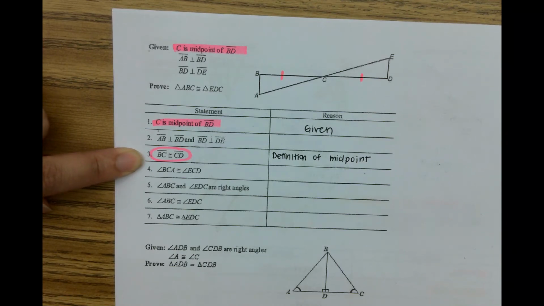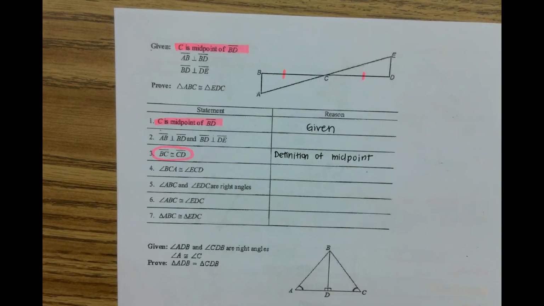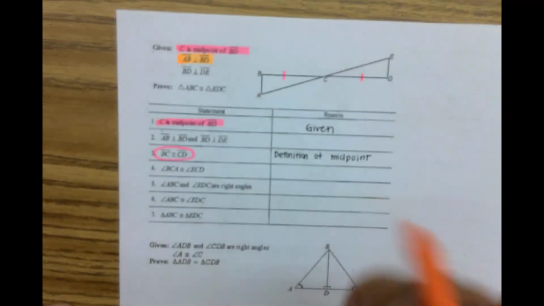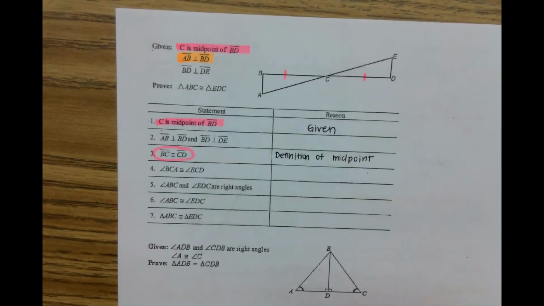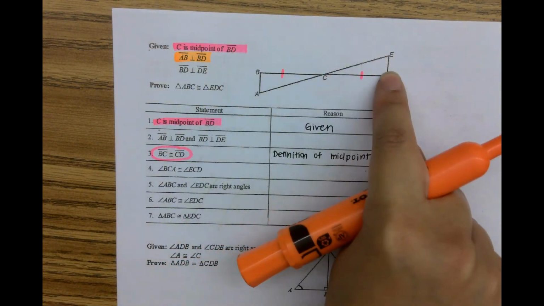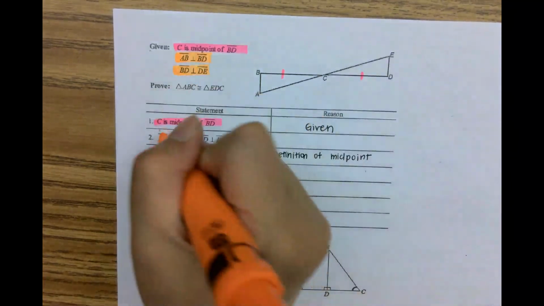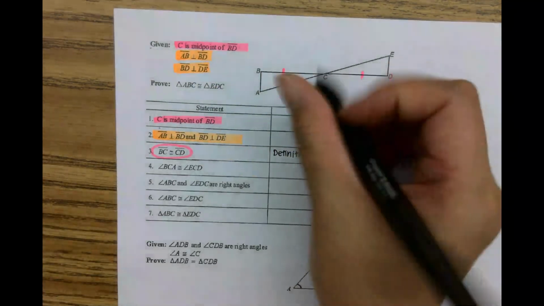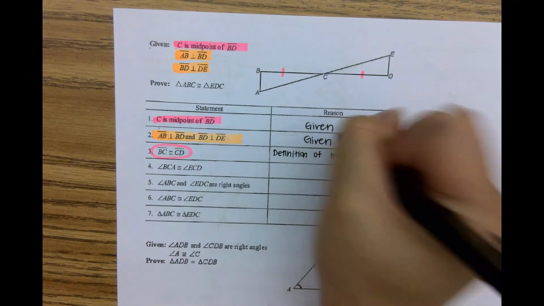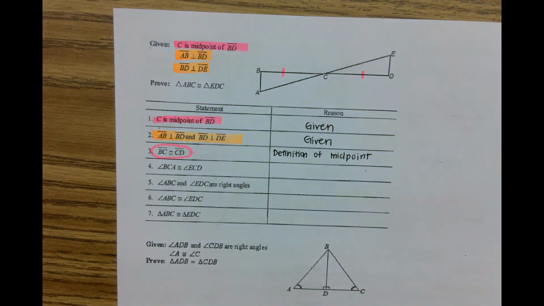Okay? So some people actually do their proof where they would do 1 and then this statement 3, and then they would keep moving on for it. Okay? Then my next statement here is that AB is perpendicular to BD. So AB here is perpendicular to BD, and that BD here is perpendicular to DE. Here you see this. They decided to put all their givens together first. But after that, they are going to build off of that. Okay, and we actually see that right here.